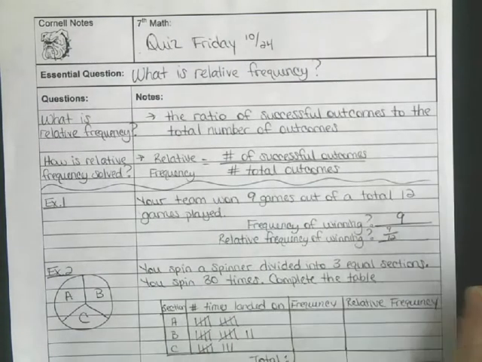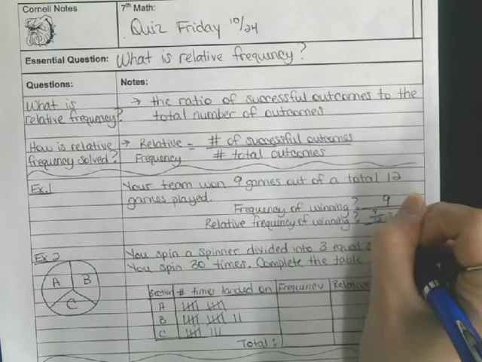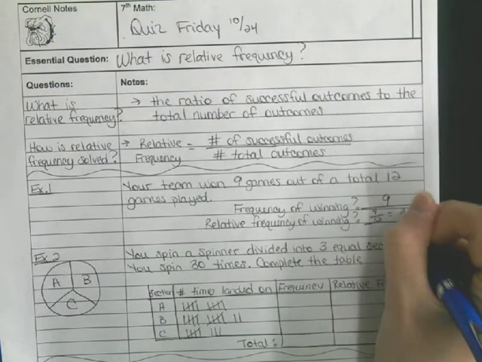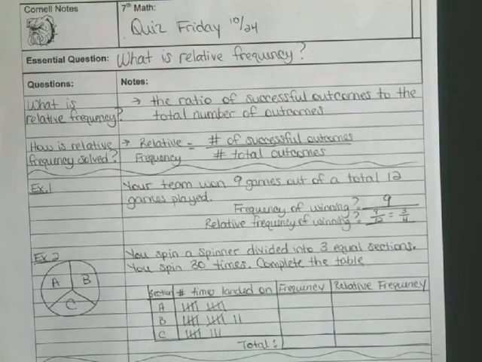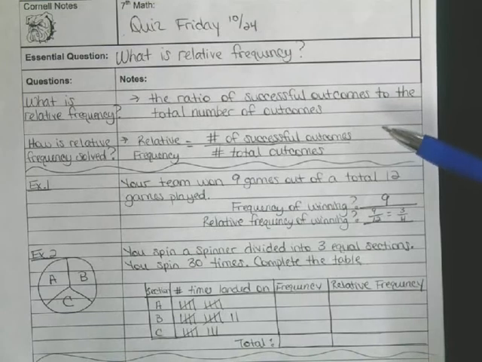So we would get 9 over 12. And whenever we reduce that, we get 3 over 4. And yes, you do need to simplify your fractions in these problems. So relative frequency is just the total number of something that you're looking for out of the total number of outcomes. So let's look at example 2 together.